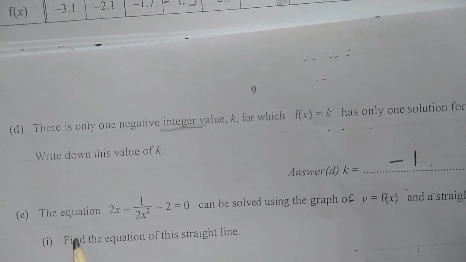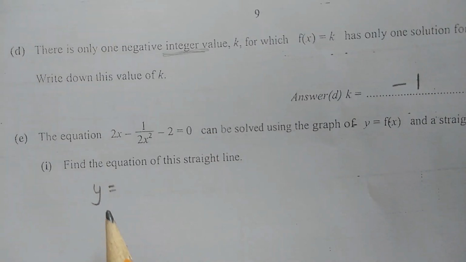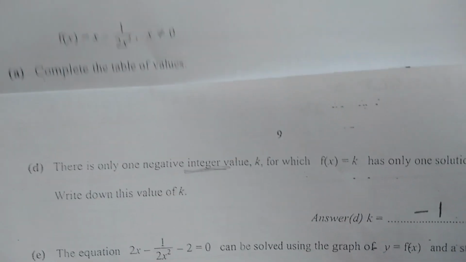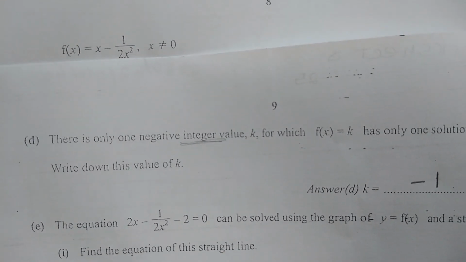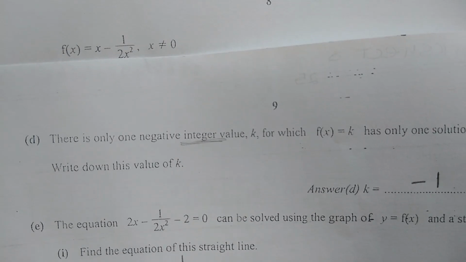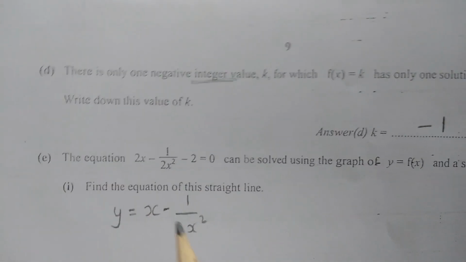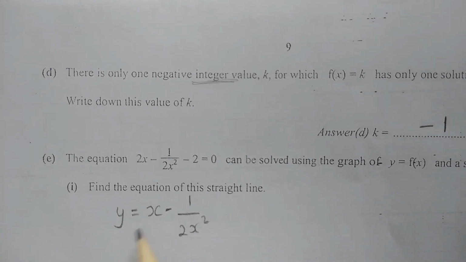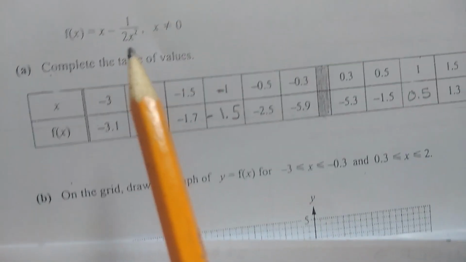Y equals f of x, so y is equal to our f of x. Our f of x is x minus 1 over 2x squared. That's our f of x. Okay, you take it from here.